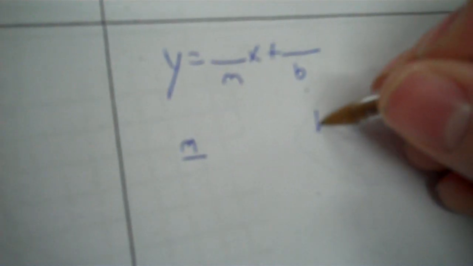Okay. M is 5, B is -2, same stuff. Y equals blank x plus blank, so M, B. So M is 5, the B is -2. Now you can put 5 over 1, but if you have a 1, you kind of put it in the equation as just 5, and then -2.